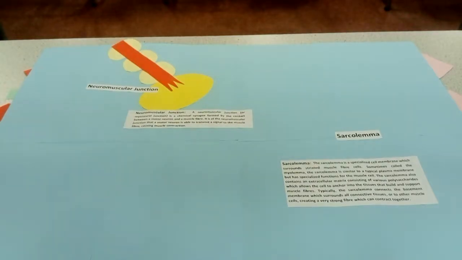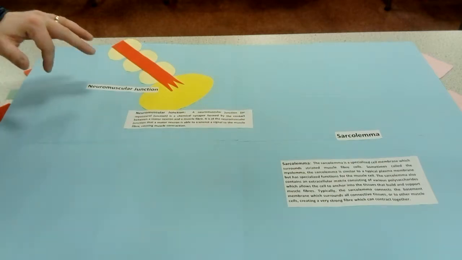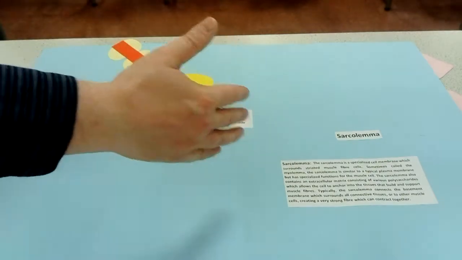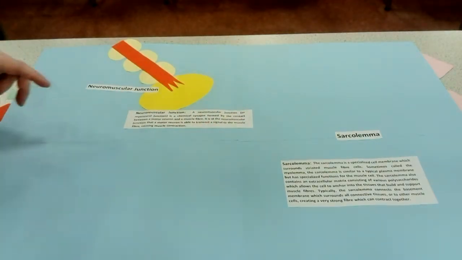In this short video, I'm just going to go through some of the key features that we find within the structure of muscles. So the first thing that I want to talk about are neuromuscular junctions. A neuromuscular junction is where a motor neuron is meeting the physical muscle membrane. So a neuromuscular junction is a chemical synapse formed by the contact between a motor neuron and a muscle fibre.